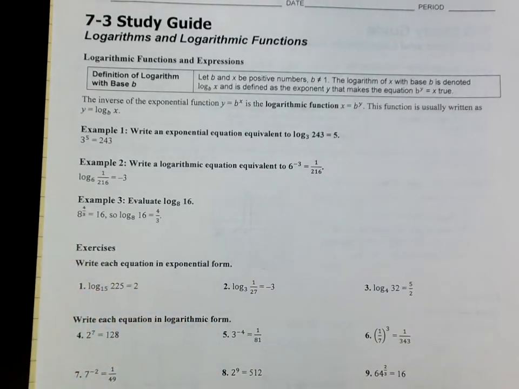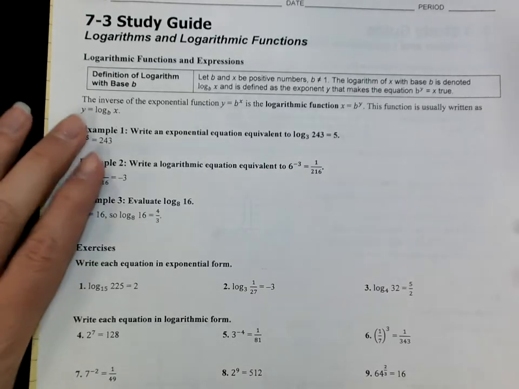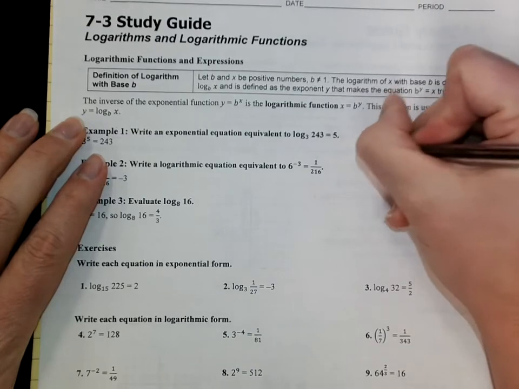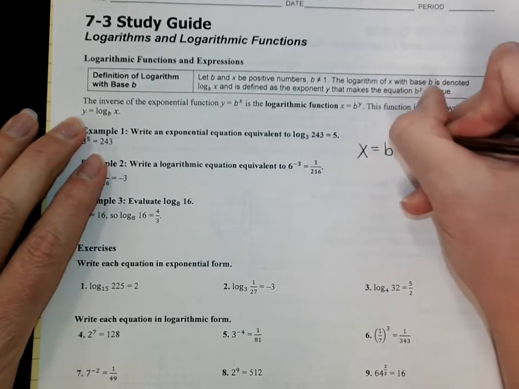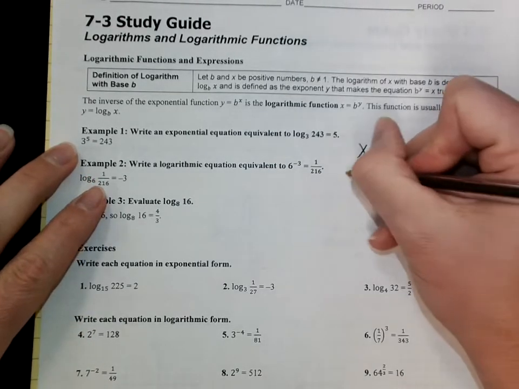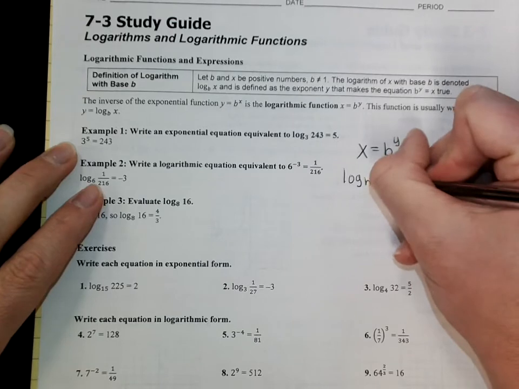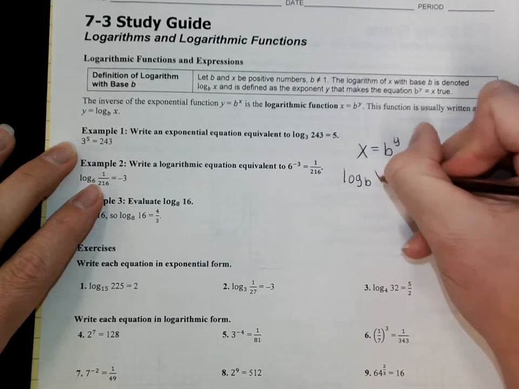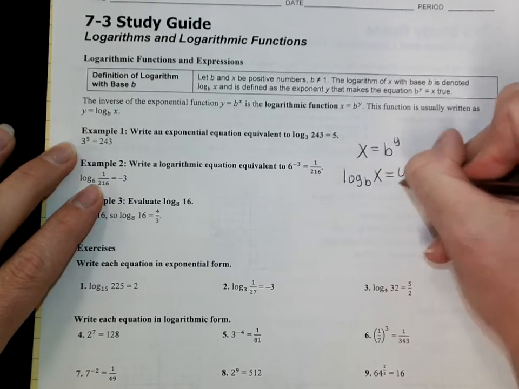But the first thing you need to be able to do is just go back and forth between an exponential and a log. Okay, so if you had an equation that said x equals b to the y power, it is the same thing as saying log base b of x equals y.